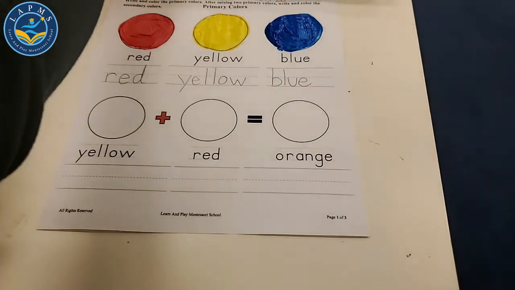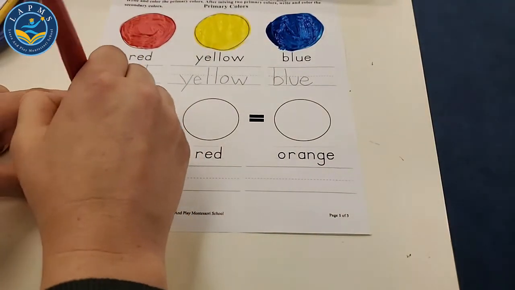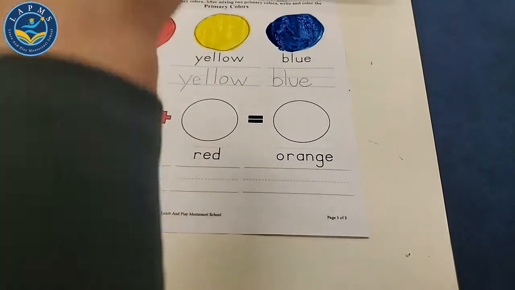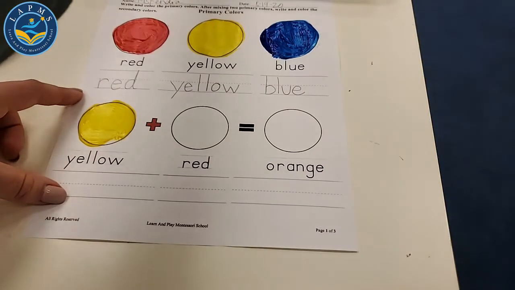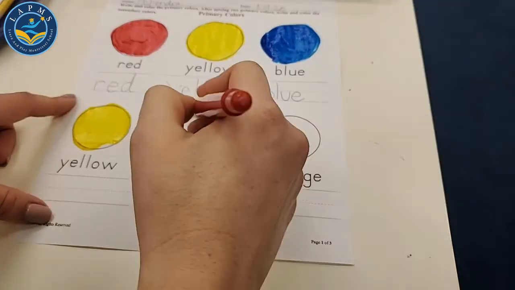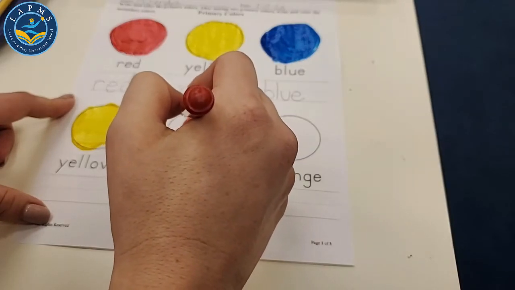Well, let's see. Let's put a yellow in the yellow, and the red in the red circle. Now I think I'm going to need a few more paintbrushes.